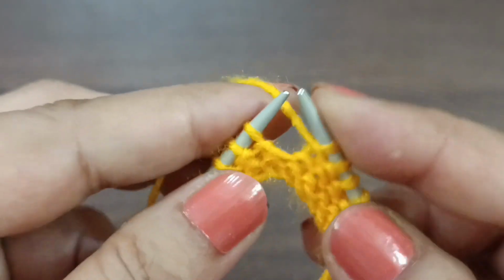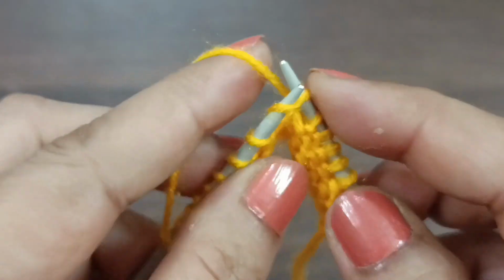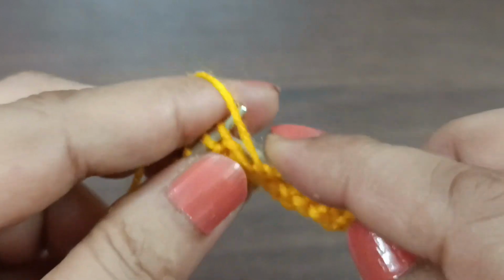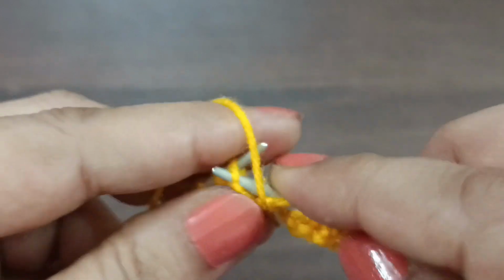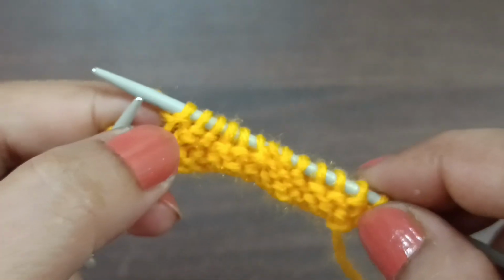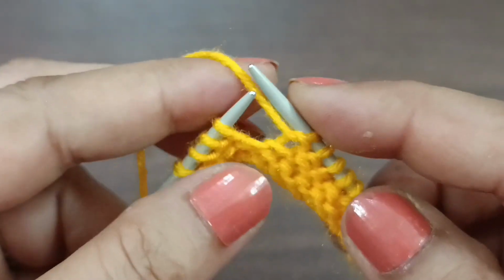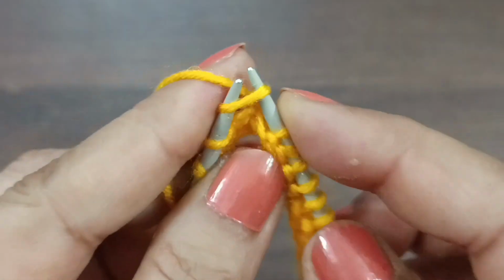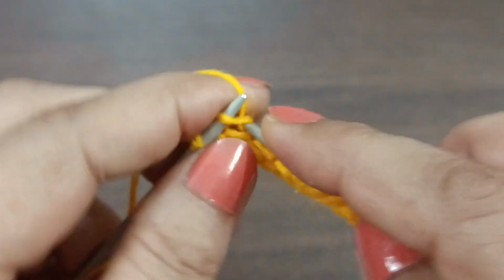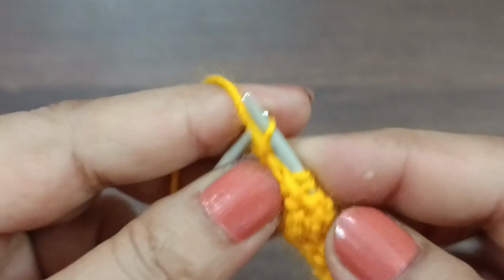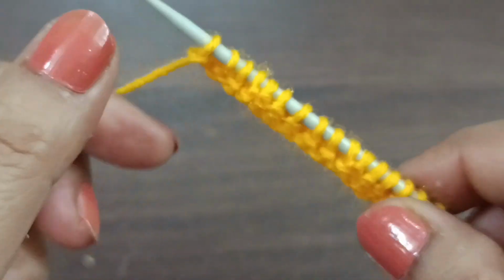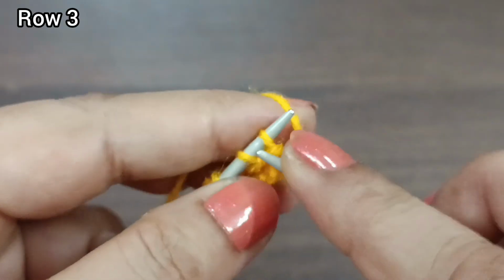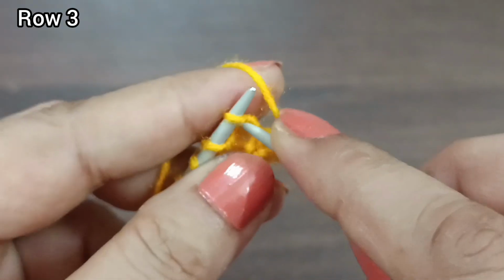Knit 3, yarn in front, purl 3, yarn in back. Here we complete 2 times. Repeat pattern, last 4, knit 3, purl edge from wrong side. Second row is complete. Now this is third row, right side row, slip edge.